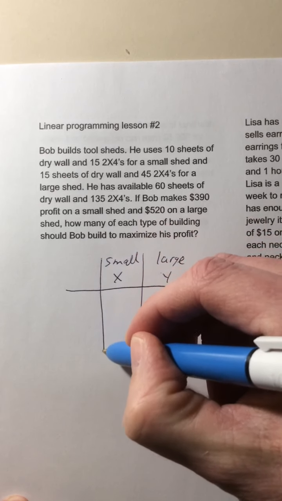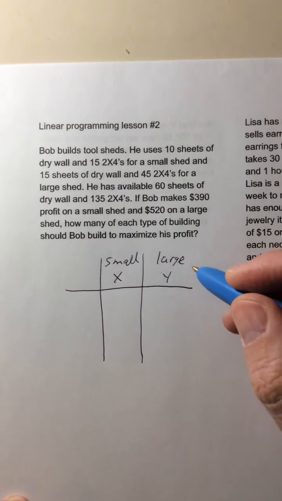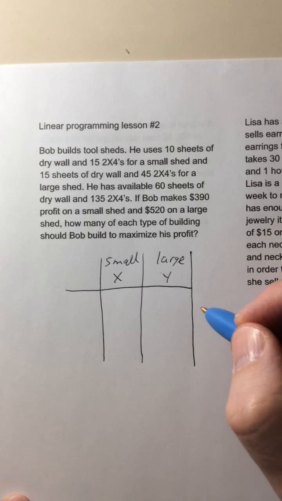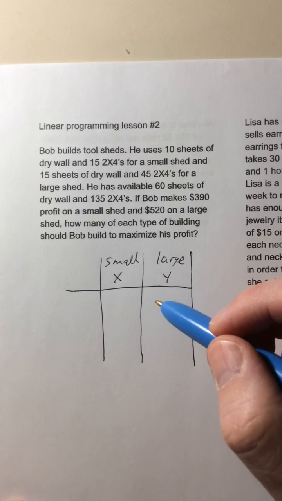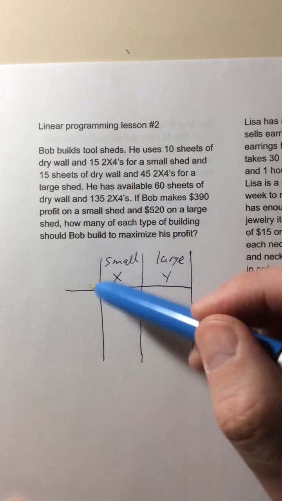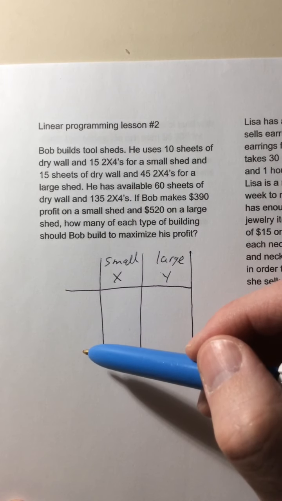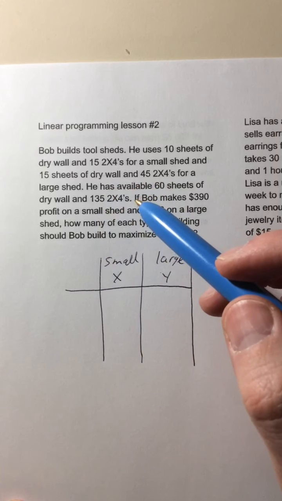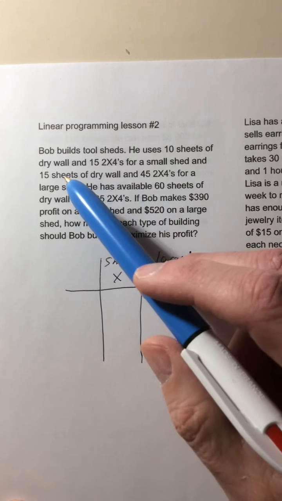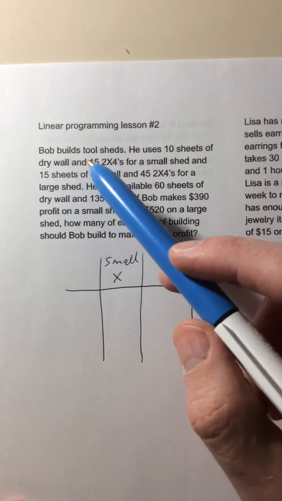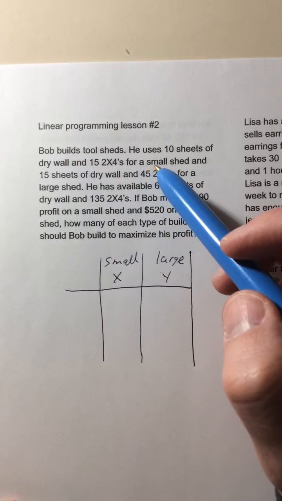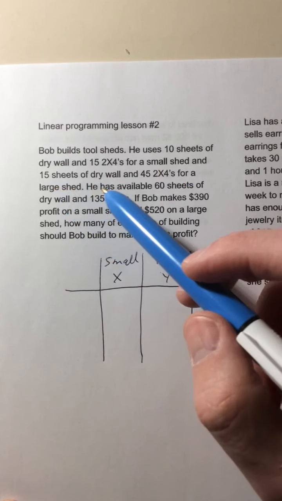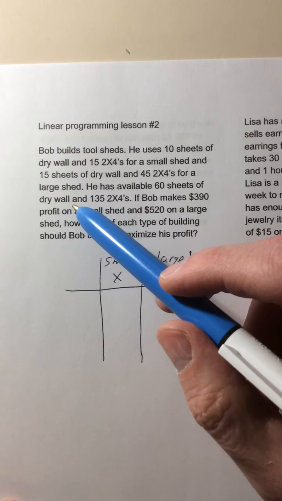Now, as we already know, also, over here in the left column goes the limitations. So what is it that's going to prevent Bob from building a bajillion small sheds and large sheds? So let's read through the problem and see if we can find out what's going to limit that. And we're going to look for words like at most or at least or whatever, things like that. Okay, so Bob, as in Bob the builder, Bob builds tool sheds. He uses 10 sheets of drywall and 15 2x4s for a small shed, and 15 sheets of drywall and 45 2x4s for a large shed.